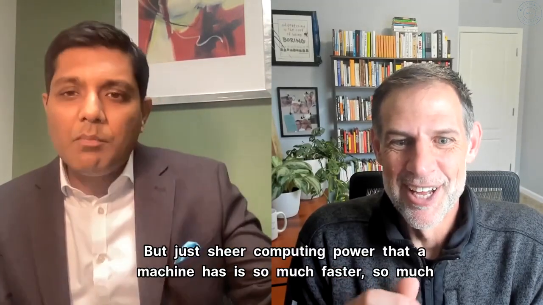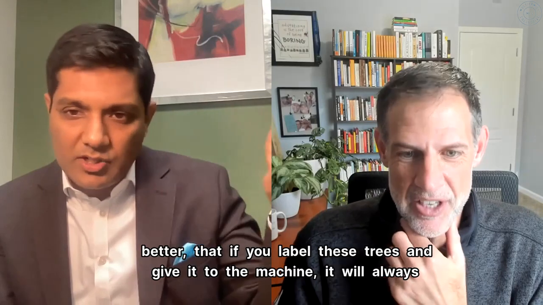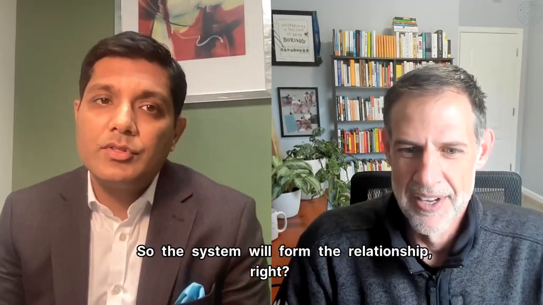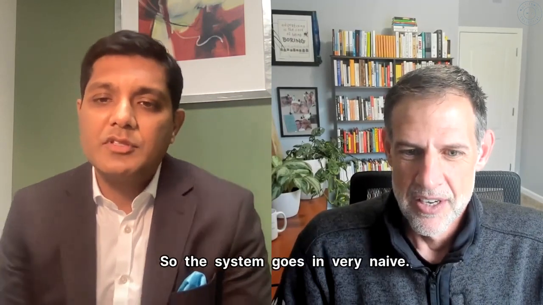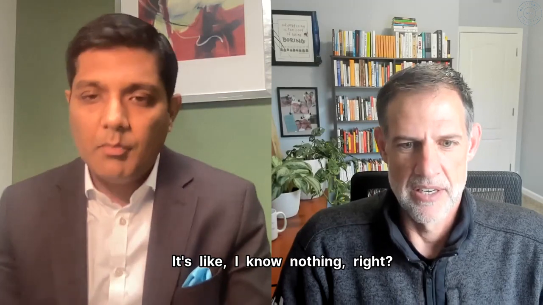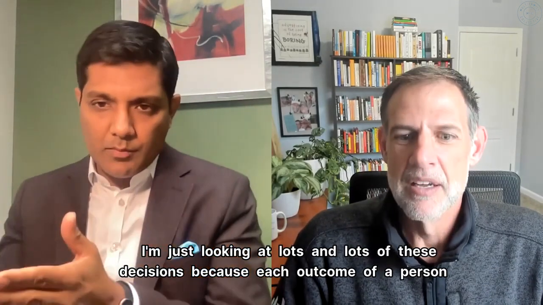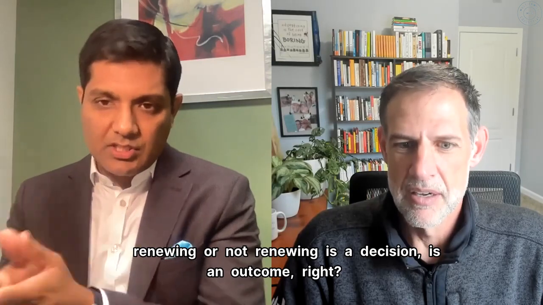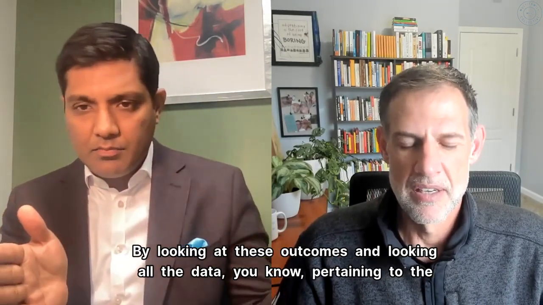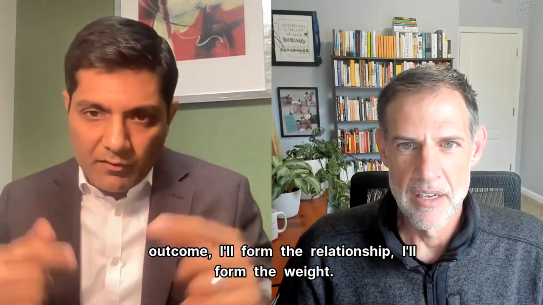But just the sheer computing power that a machine has is so much faster, so much better, that if you label these trees and give it to the machine, it'll always make that predictably good answer. So the system will form the relationship. The system goes in very naive. It's like, I know nothing. I'm just looking at lots and lots of these decisions, because each outcome of a person renewing or not renewing is a decision, it's an outcome. By looking at these outcomes and all the data pertaining to the outcome, I'll form the relationship, I'll form the weight.